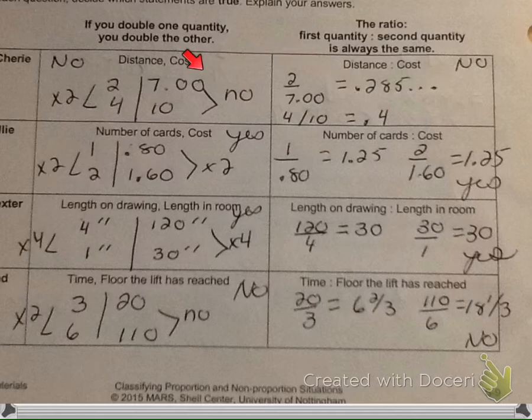Okay, so here you can see I'm just using the numbers from the table for my ratios. I could do 7 over 2 or 2 over 7, it doesn't matter. And I can do 10 over 4 or 4 over 10. Remember, this line says divide, so 2 divided by 7 on the calculator is about this, and 4 divided by 10 on the calculator is about 0.4. These are not the same, no. Here, 1 divided by 0.8 is 1.25, and 2 divided by 1.60 is 1.25, so yes.